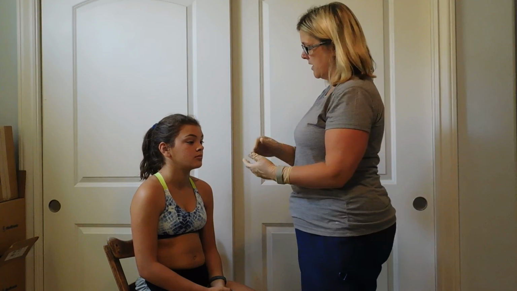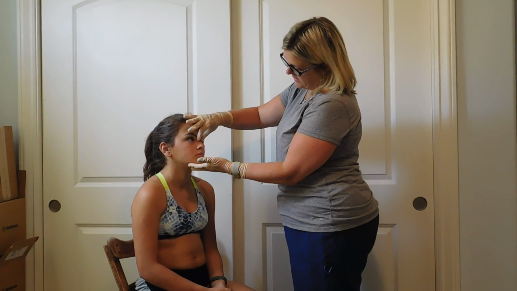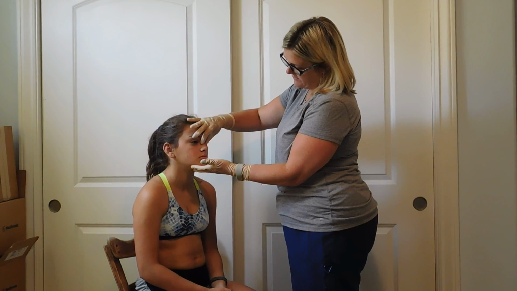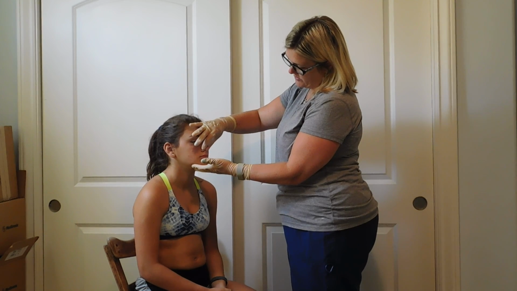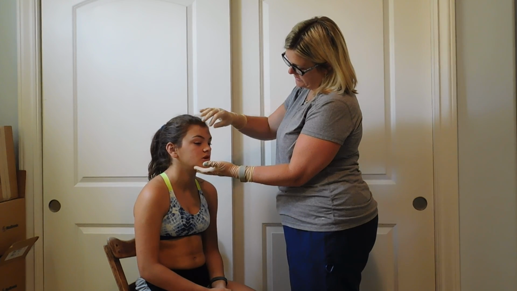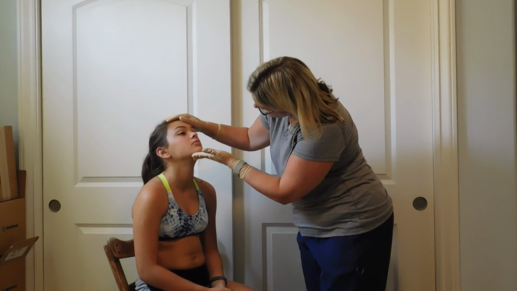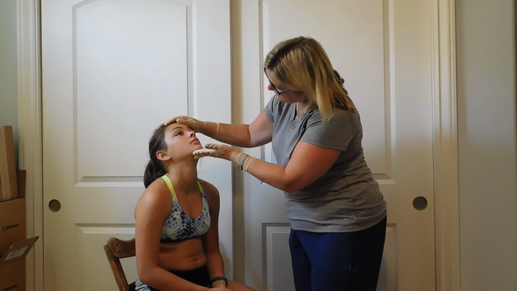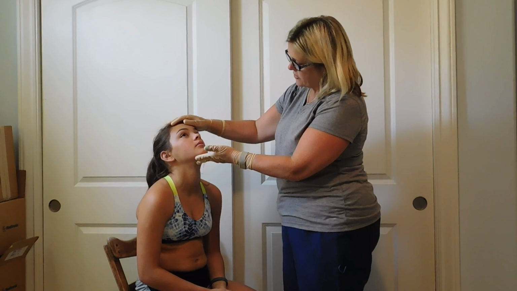Next I will be doing an inspection of Mairead's nose. I will be checking for nasal alignment. There's no deviation or deformities noticed. Do you have any pain, Mairead? No. There's no exudate or redness around the nasal entry.